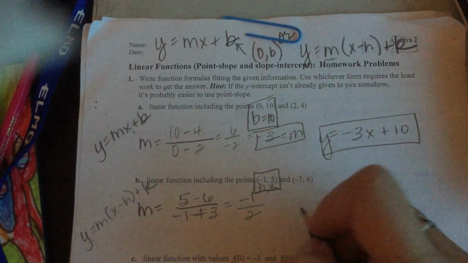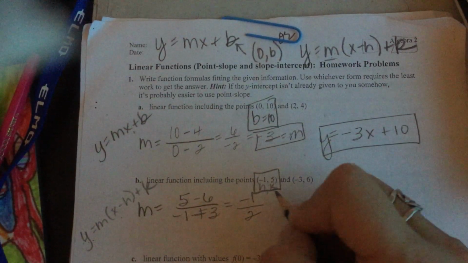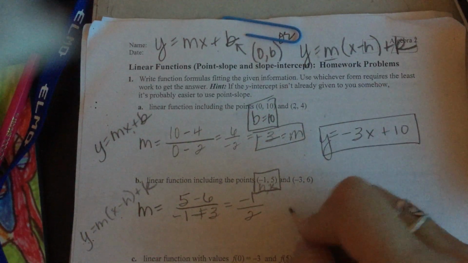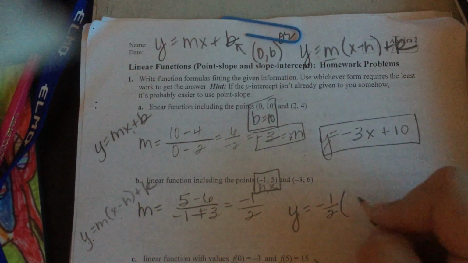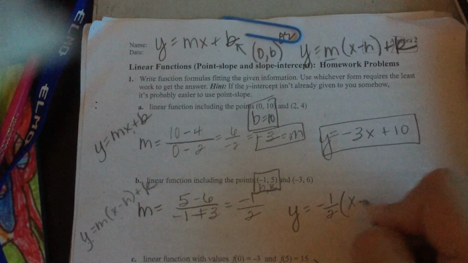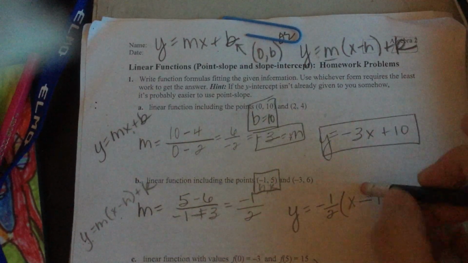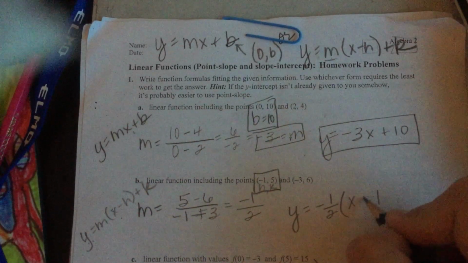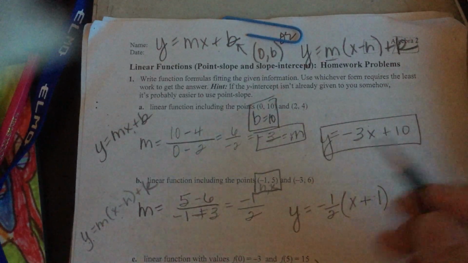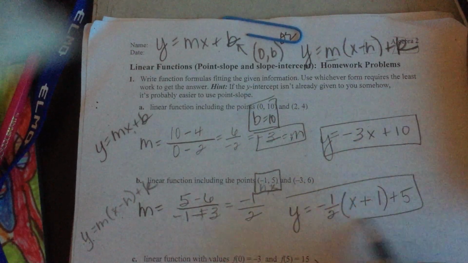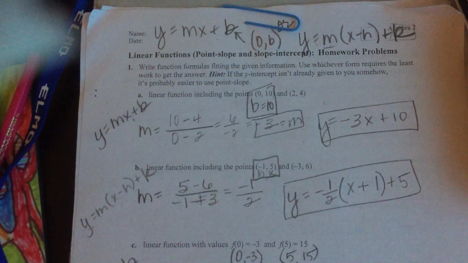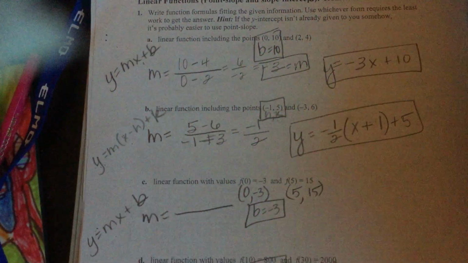I asked you to use point-slope form with the point (negative 1, 5). So y is equal to, we put in our slope, negative 1/2, open parentheses, x minus negative 1. I'm going to stop right now and make that an x plus 1. So it's x minus h, plus k, plus 5 at the end. You don't have to go through and distribute it to get it to y equals mx plus b. You can leave it right there.